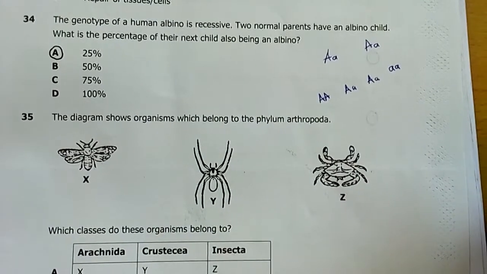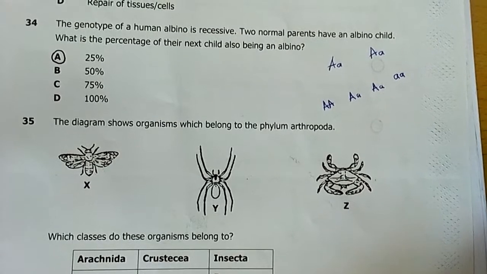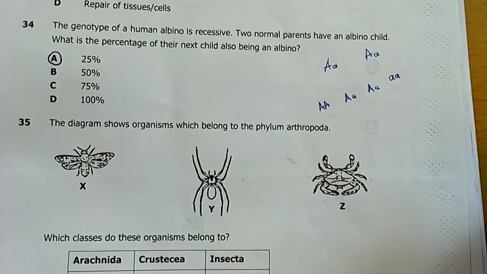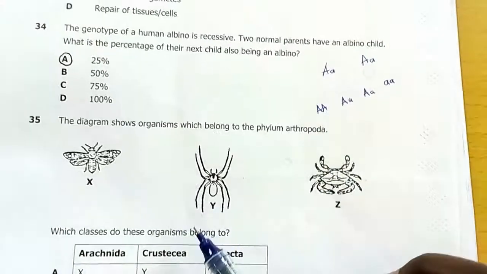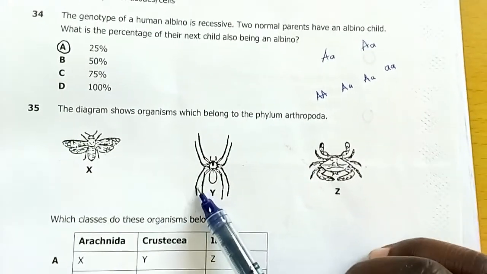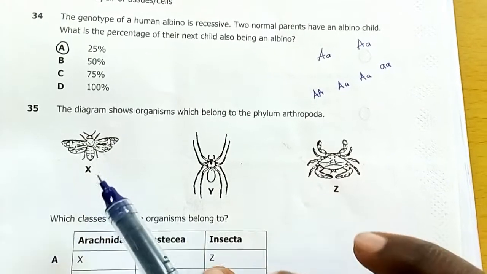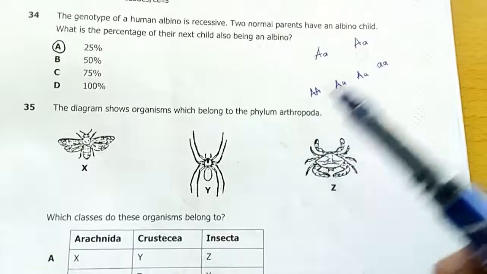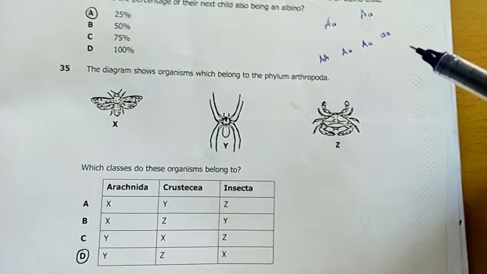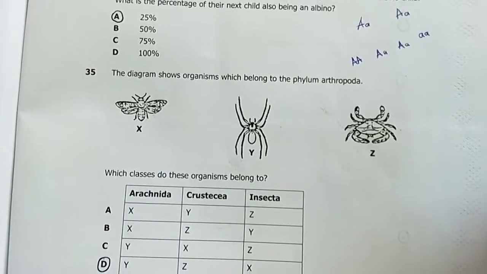35. The diagram below shows organisms which belong to the phylum Arthropoda. I can read that this is a crab, crustacean, arachnids from that movie. Okay, and then this is a moth. It's more like an insect, not really a moth. It looks like a fly, exoskeleton, but 6 legs and the like. So which class do these organisms belong to?